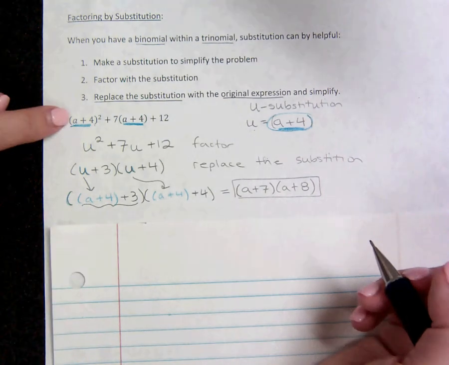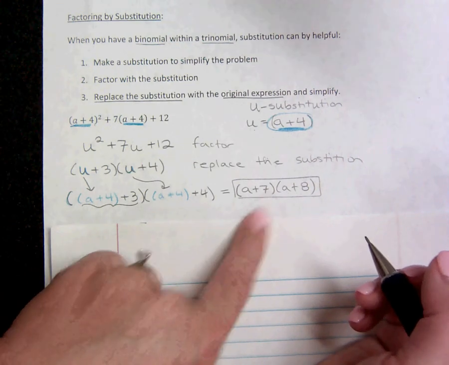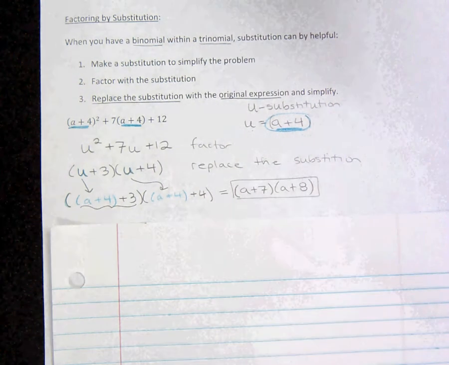So whatever variable you start with in the original expression, you want to make sure you have that variable in your answer. So this is just kind of a mid-step, and then you have to substitute back in. So that can be a little tricky.